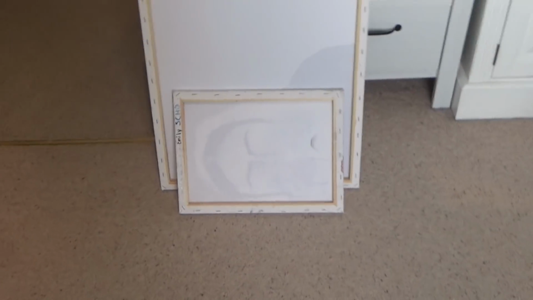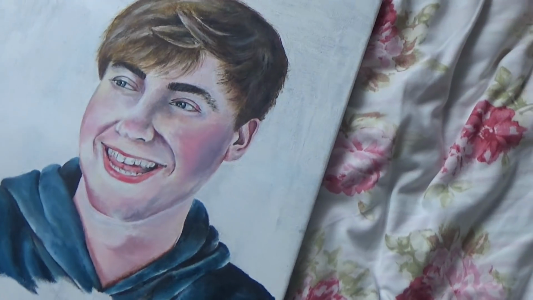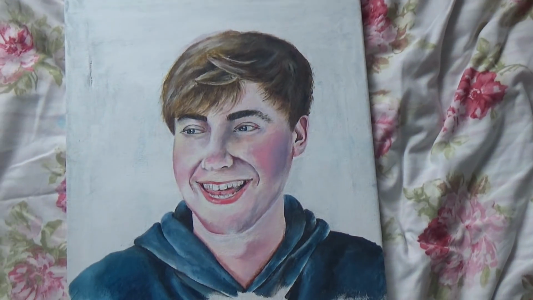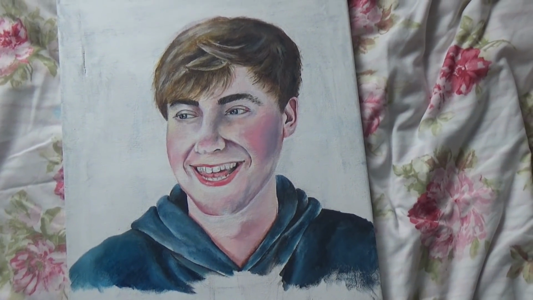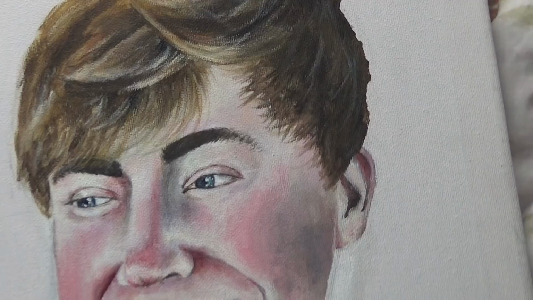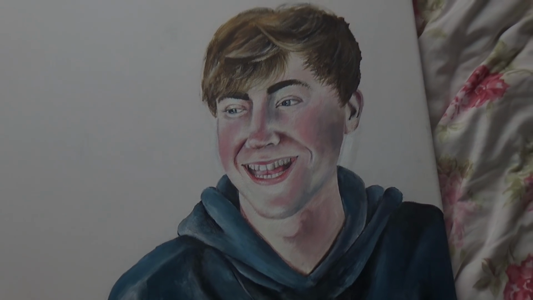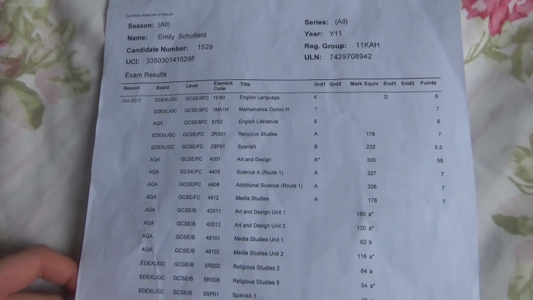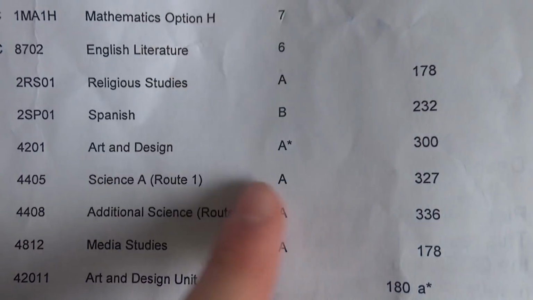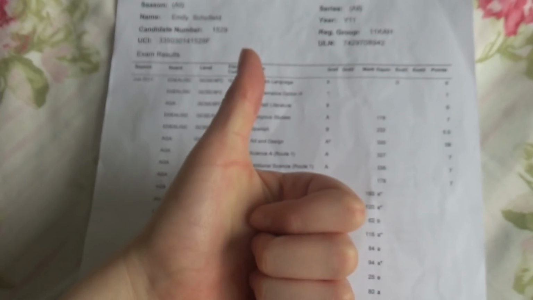Oh, okay. These were right at the end of the year. This was my practice piece, and I liked that one a lot more than my actual exam piece. This I don't really like, to be honest. I just think I'm not really good at paint, really. I think I'm a lot better with pencils. And there I be. If you care about my results, you can pause it, but I just thought I'd show it on the sheet of paper, so you know I'm not lying.